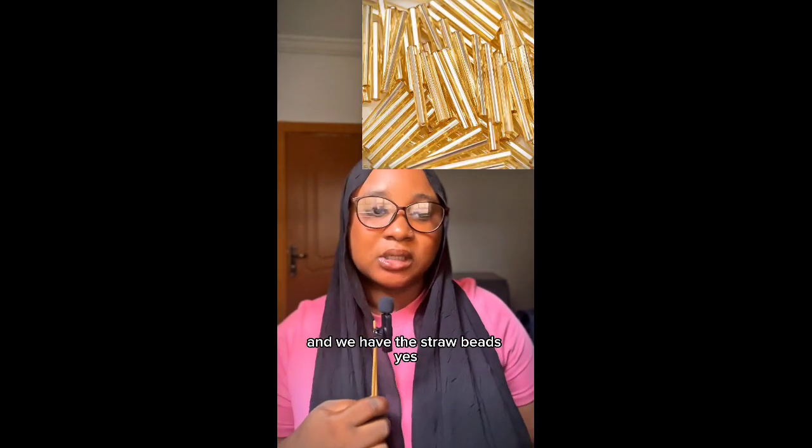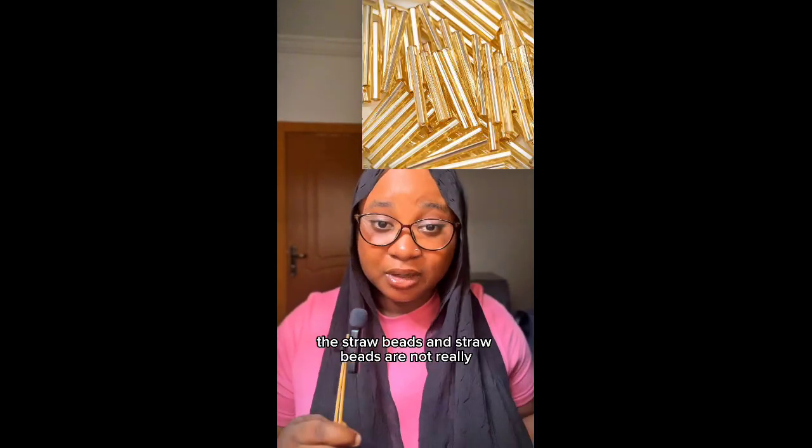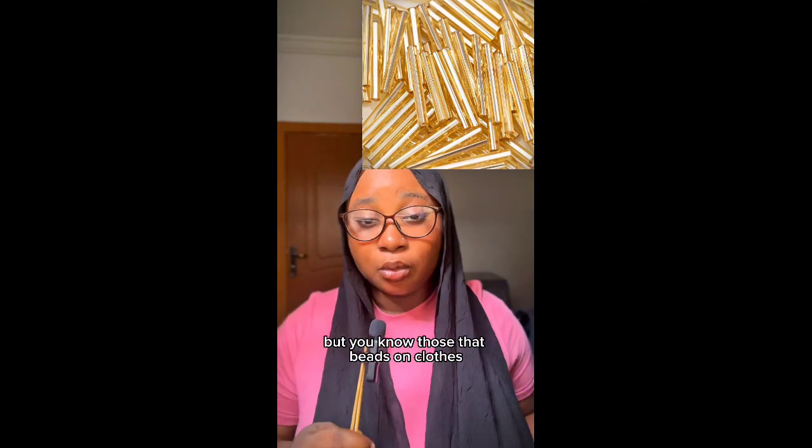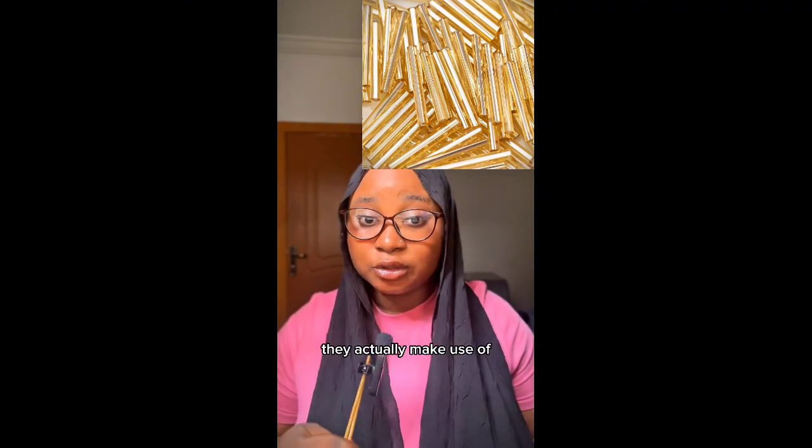And we have the straw beads. Yes, the straw beads are really common with beaded bags, and you know those beads on clothes, they actually make use of them. Droplets or spike beads are used in designing a bag, maybe whenever you want to do a virtual bag, or all this fancy bag, all this Oga Madam bag. Yes. But whenever you see spiky beads, just know that bead is expensive.